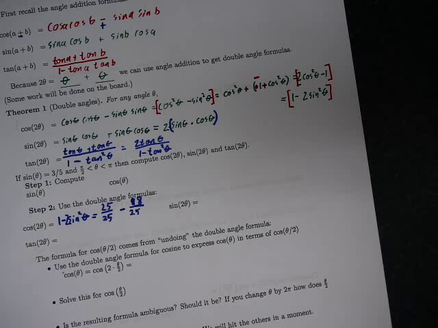And now we just have to simplify. Questions so far? Okay. What's 25 minus 18? 7. And they have the same denominator now, so I get 7/25.